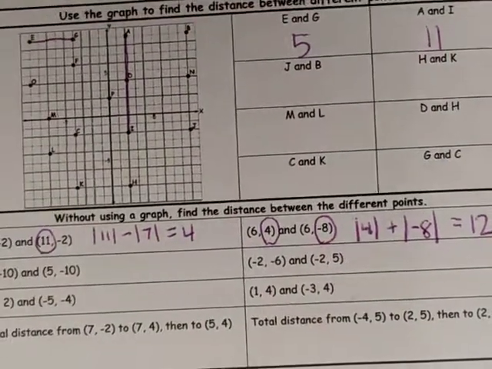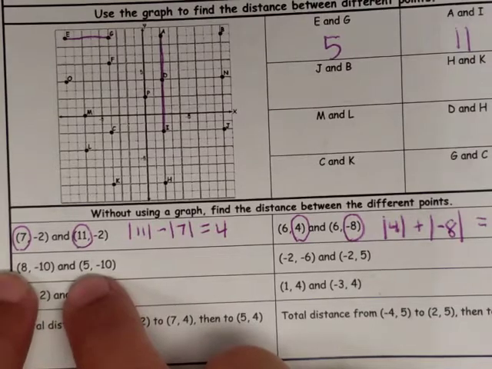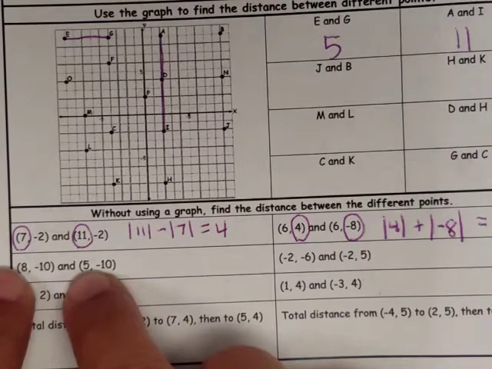All right, let's do another one. So again, look at what's different. Their x values are different, their y values are the same. So we're finding the distance between the 8 and the 5. Since 8 and 5 are in the same quadrant, we're going to subtract.